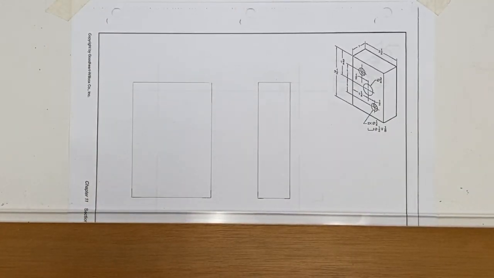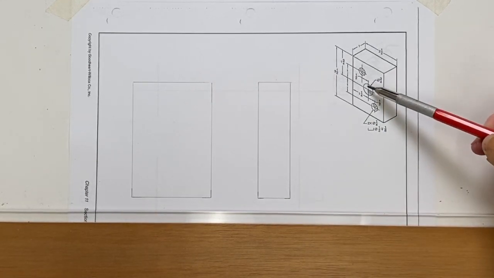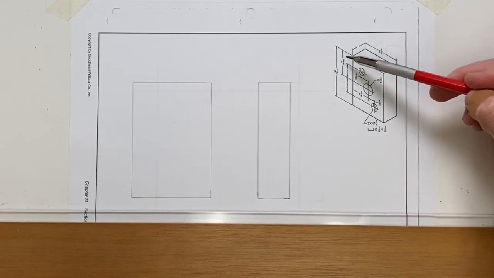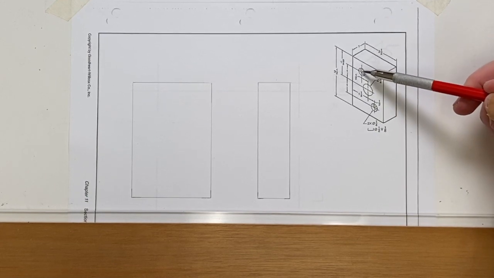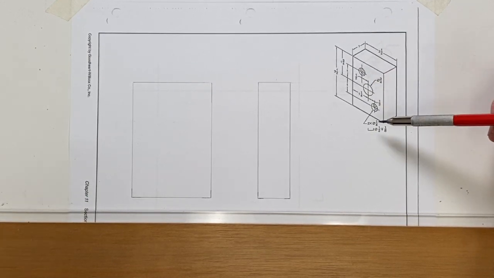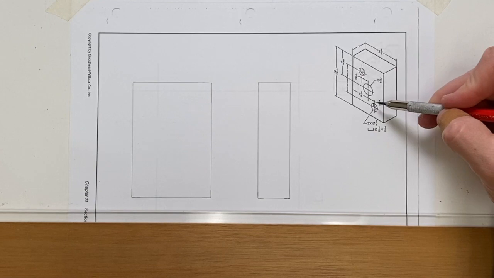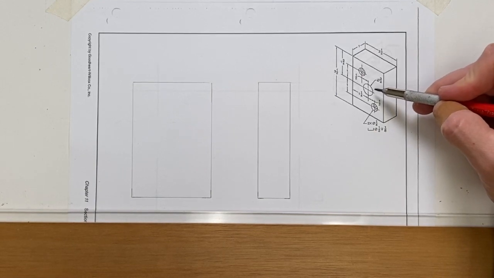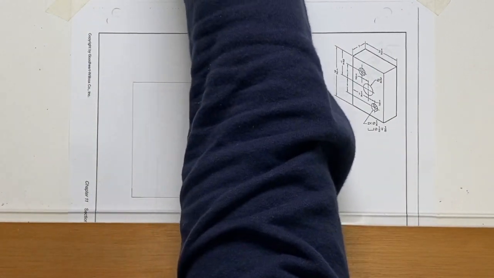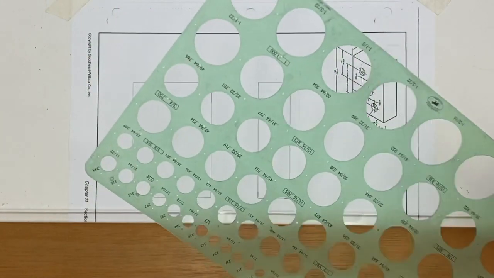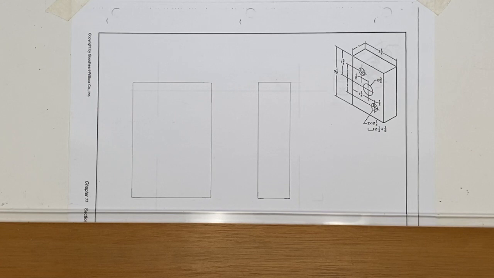Now that I have my overall outline or object lines drawn, I'm going to go ahead and place the rest of the features for the front view. So I'm just going to look at these measurements, map them out, and use my circle stencil to draw these circles. Like I said, anything smaller than 1 inch is a little bit difficult to draw with your compass. Feel free to try, but I'm going to go ahead and just take advantage of having this circle stencil to draw these smaller circles.